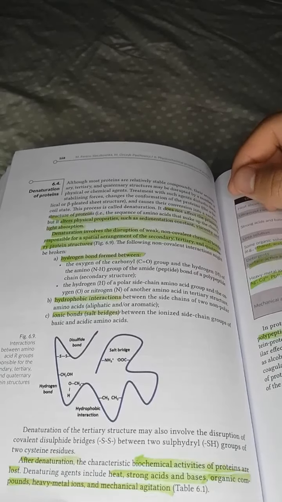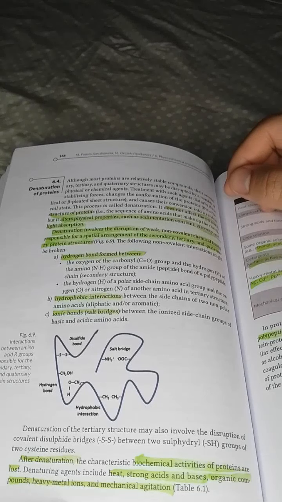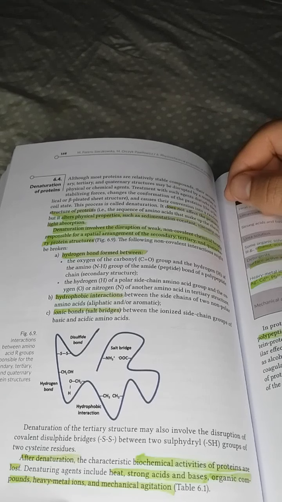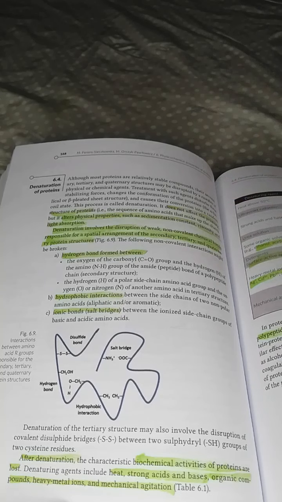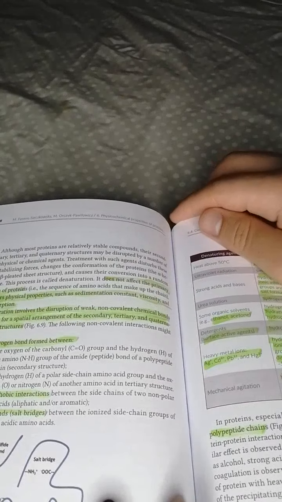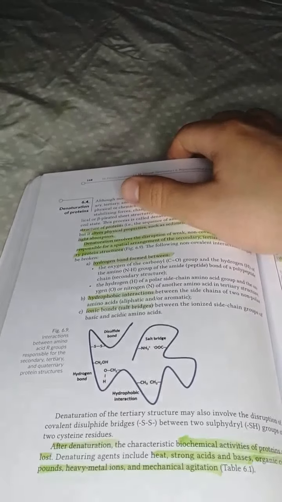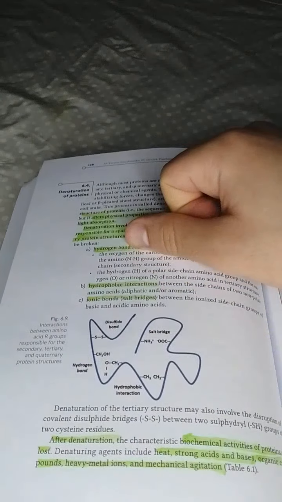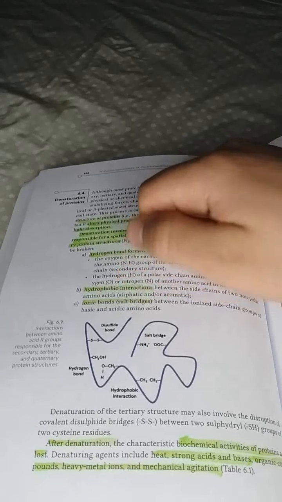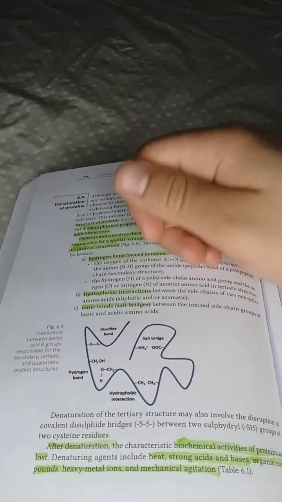What these do is form cross bridges between cysteine molecules because they have sulfur, and these sulfurs tend to interact. So what causes denaturation? What affects the tertiary structure? Like we said, the tertiary structure is kept together by these interactions and bonds, so you need to disrupt them. Once you break these bonds, the structure will start to fall apart. And you can do that in many ways.